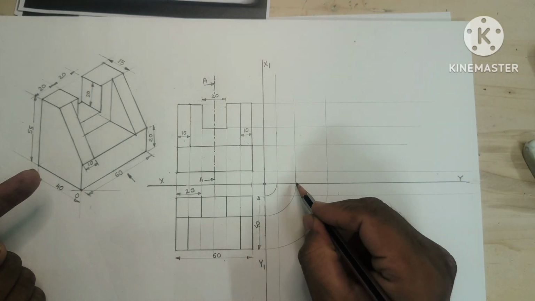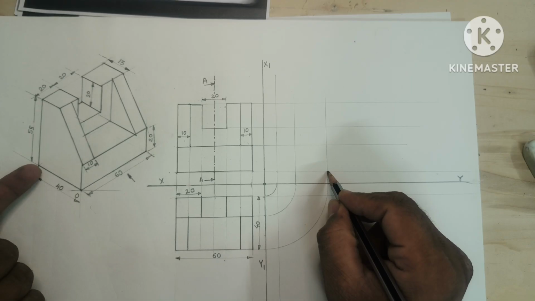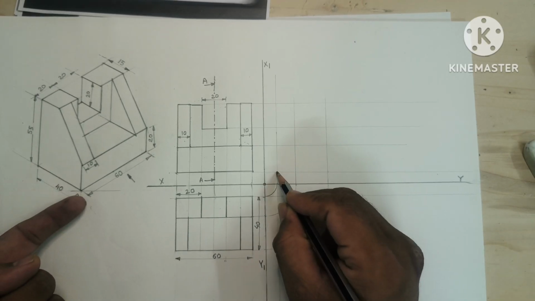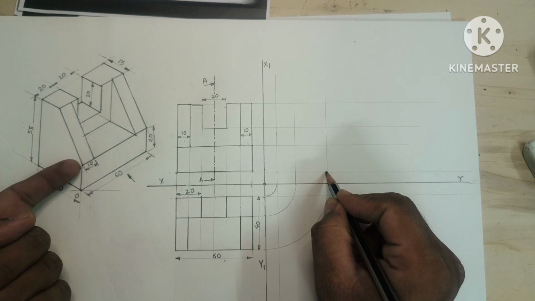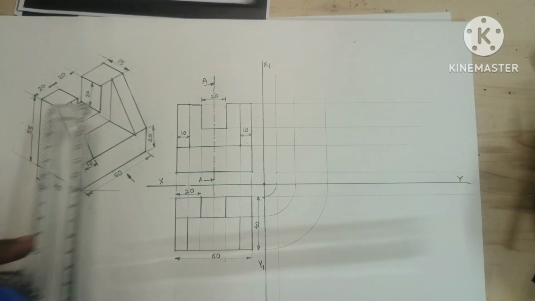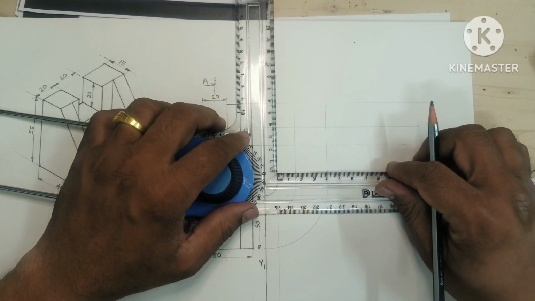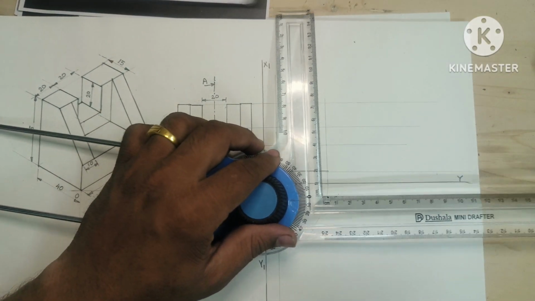From this portion, first of all we will draw the line. This line will be the continuous line. Then from this line 20 millimeter distance is there. Here I will draw the line. This is the continuous line.